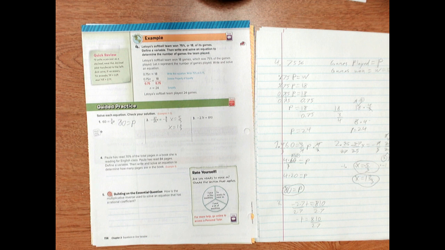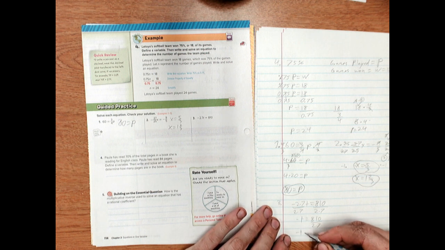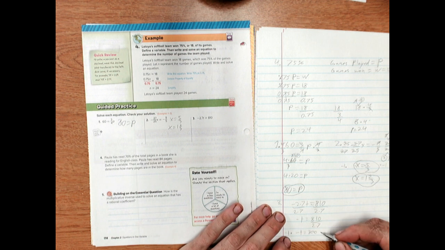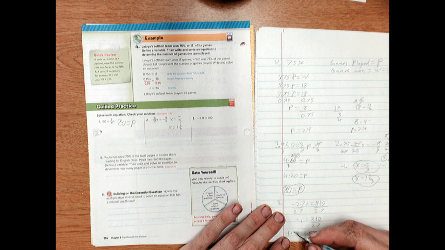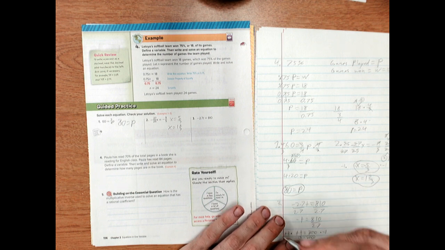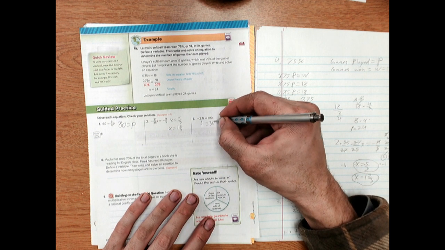I cannot do that in my head, so I will use my handy-dandy calculator. And it equals 300. So negative t equals 300. Multiply both sides by -1. And negative signs cancel out. And we are left with t equals 300.